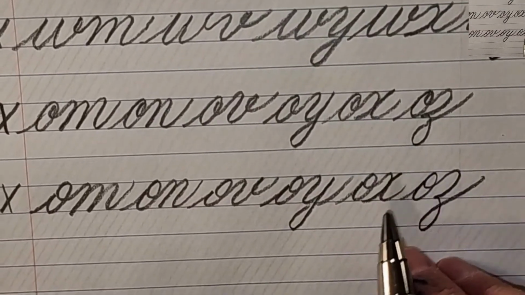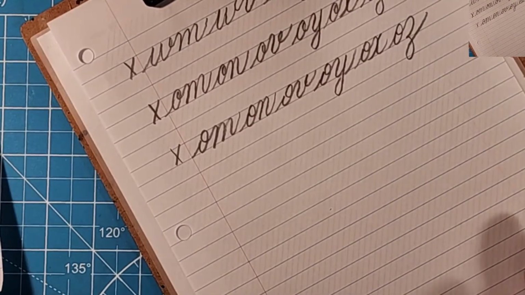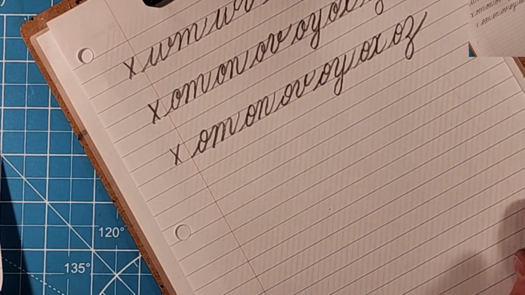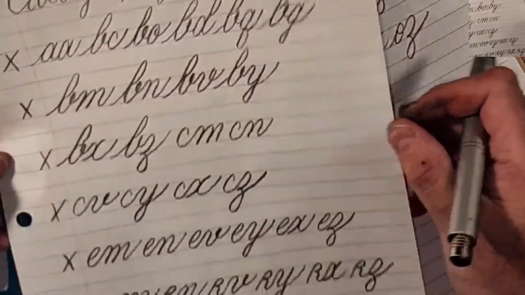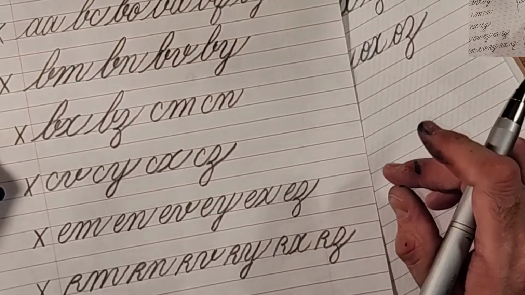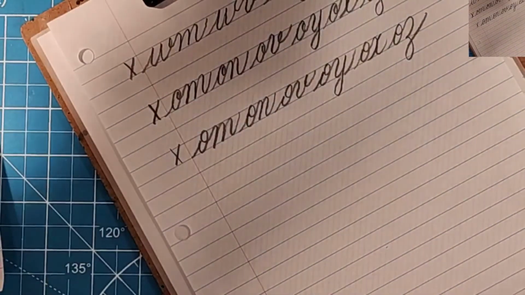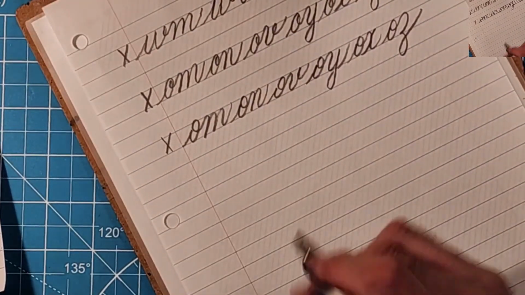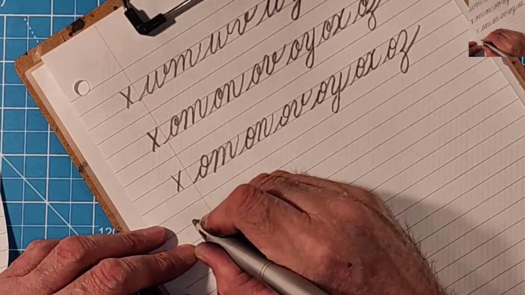This one up, around, and in. So these are pretty much all of the weird connections. Everything else comes right up to the X height or the baseline.